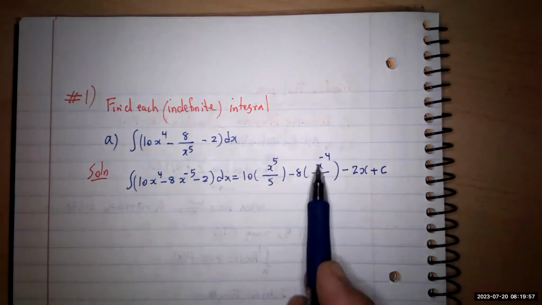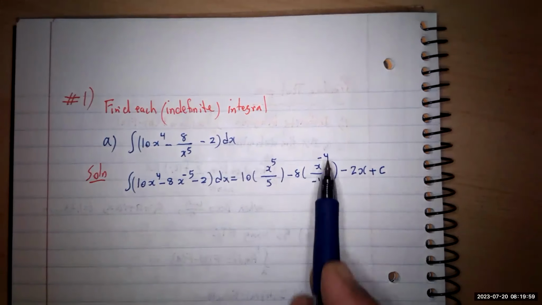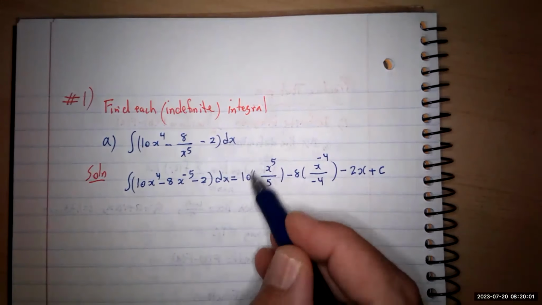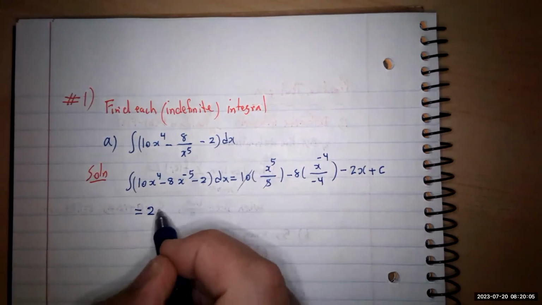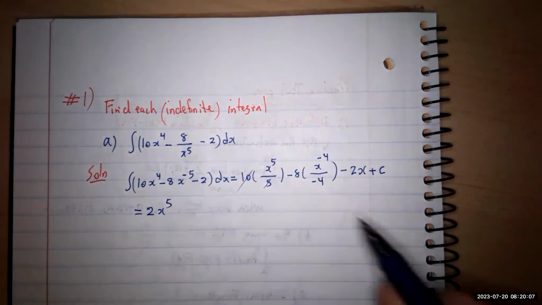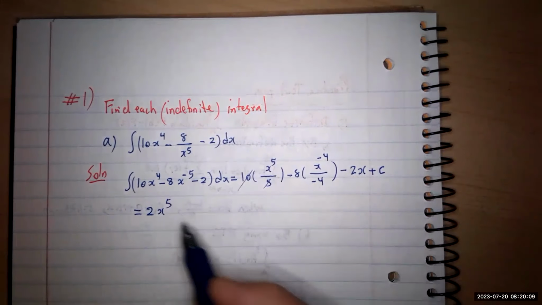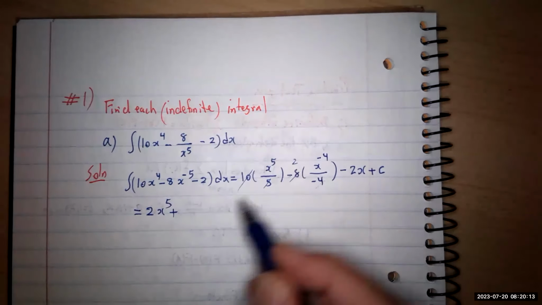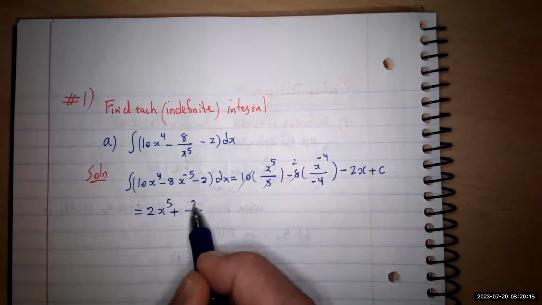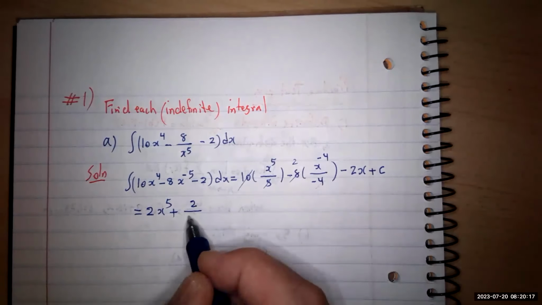You simplify and you are not going to live with any negative power here. So again, simplify these two, that gives me 2. 2x to the 5th, and negative would be positive here. 8 and 4, that gives me 2, so we get a fraction bar. On the top is going to be 2, and you bring x to the 4th down.